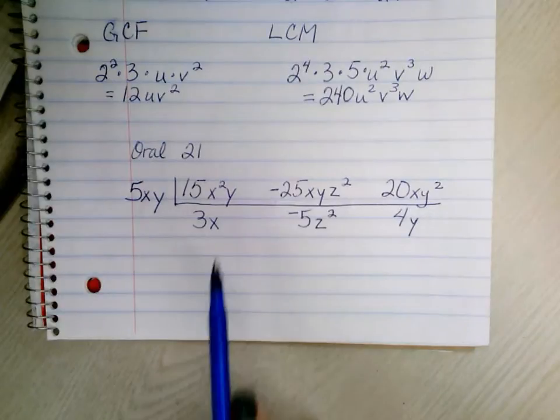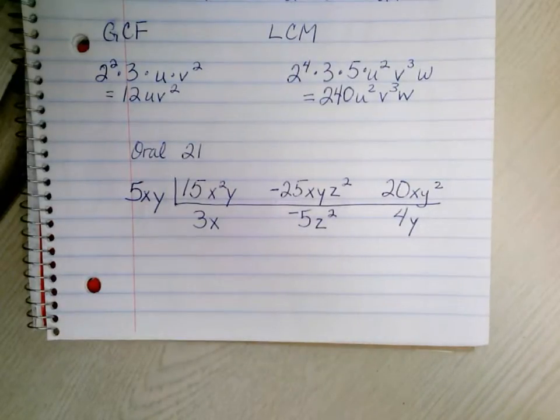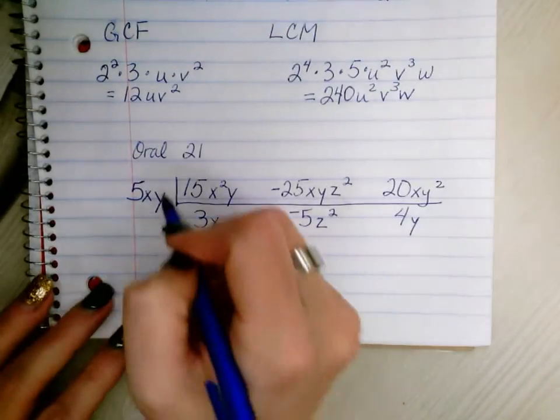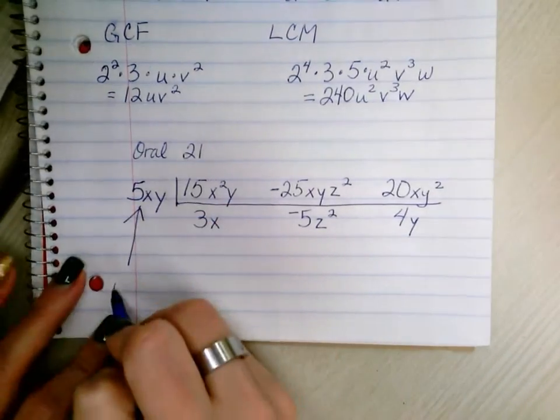Okay? Now, look at the bottom level of quotients. If they are all three divisible by anything else, divide it again. Since they are not, what is left on the left is the greatest common factor.